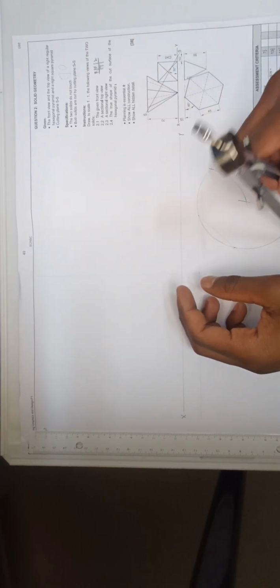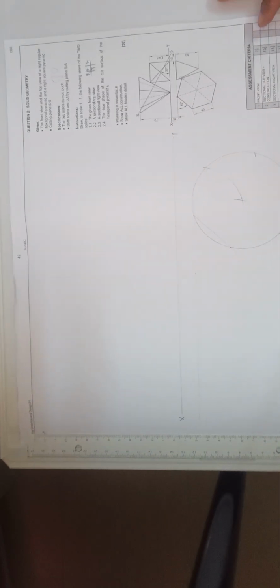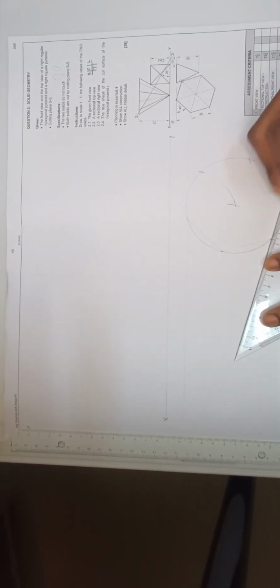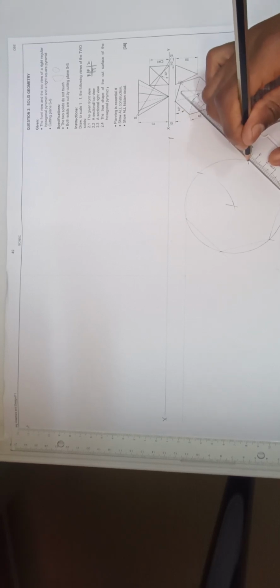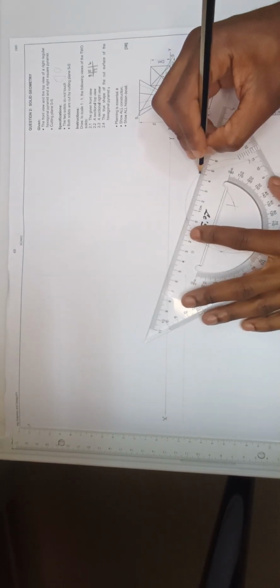Then you can join all your points with a construction line. Why am I not using my solid line here? Because this top view is still going to be cut, so I don't know which part is going to be removed. So I'm just doing this with my construction line.